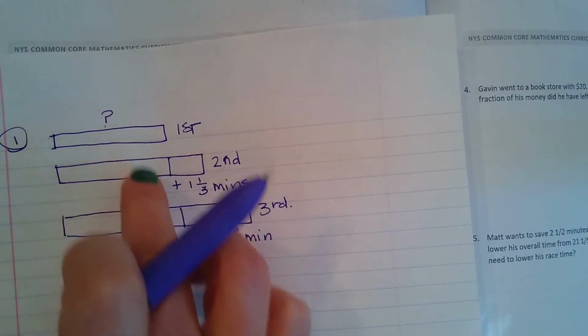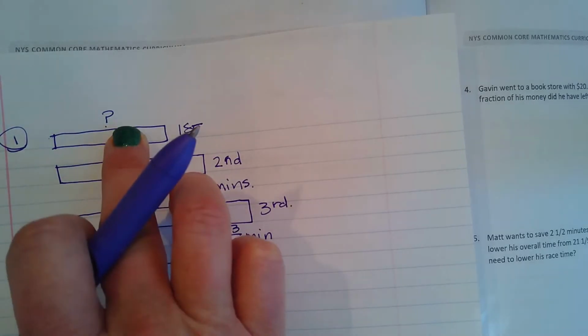And so instead of moving forward and adding everything up to get this total, we now have to move backward to try to find the total. So instead of adding, what operation are we going to use? That's right, we're going to subtract. So we know the third finisher's time, but we don't know the second finisher's time. We're going to solve it by subtracting.